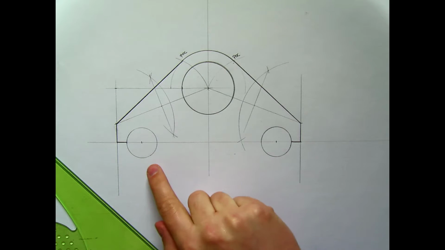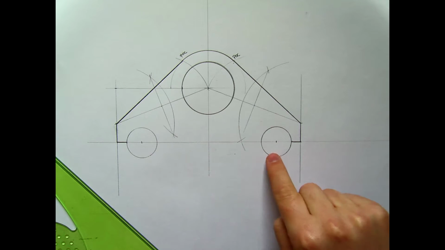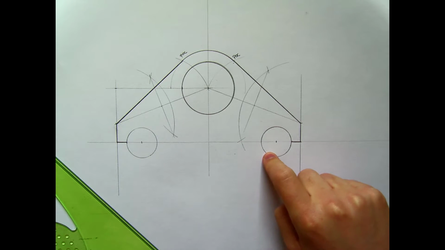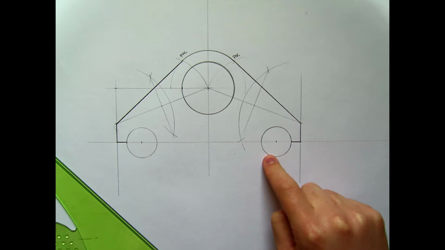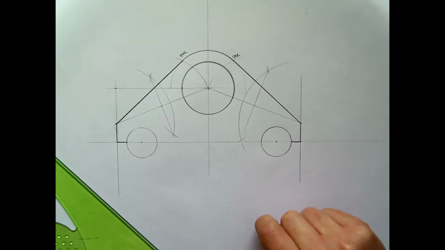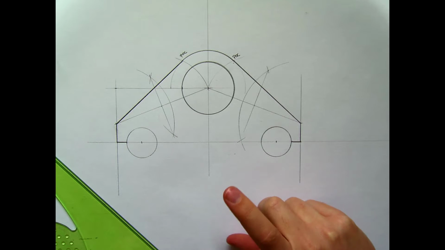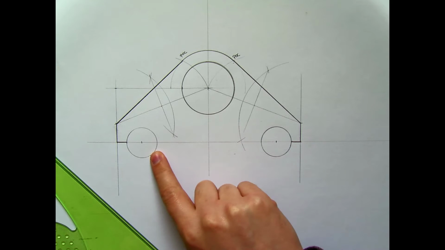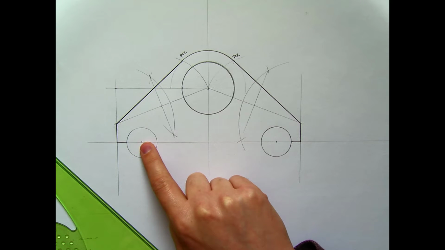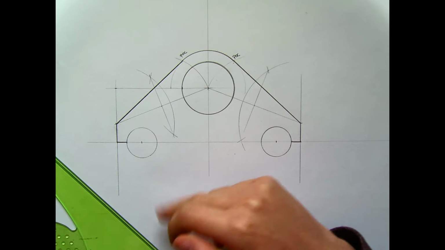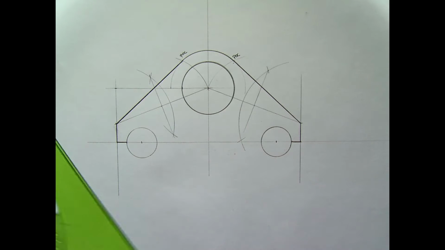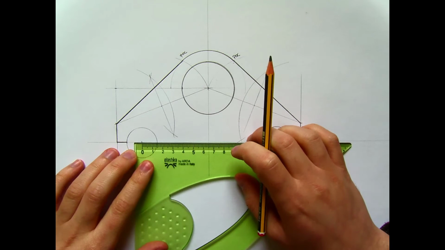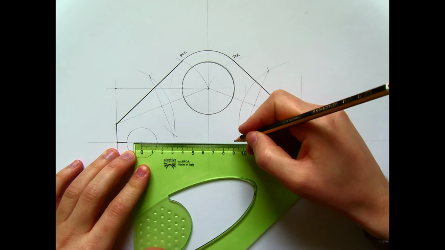I need an arc that is going to touch off this circle and be radius 78. So it's going to be a tangent to both this arc and this arc. To find the center for that, I need to take my radius of 78 and add the radius of the small circle onto it. So this is 15, plus 78 gives me 93. If I set my compass to 93 millimeters, I'm just going to use this here to help me mark it out.